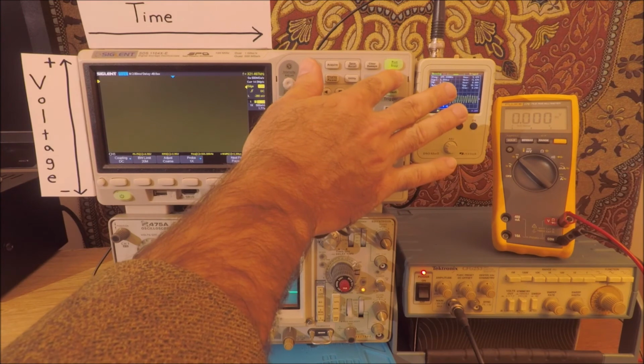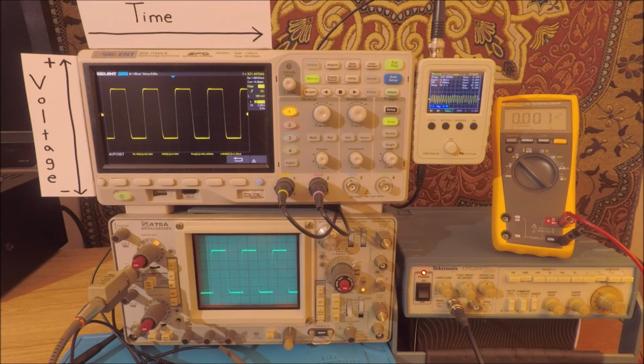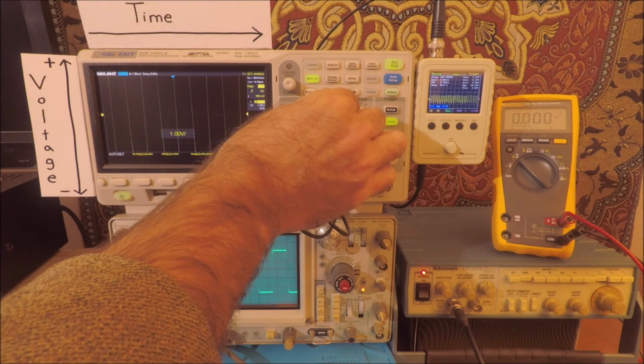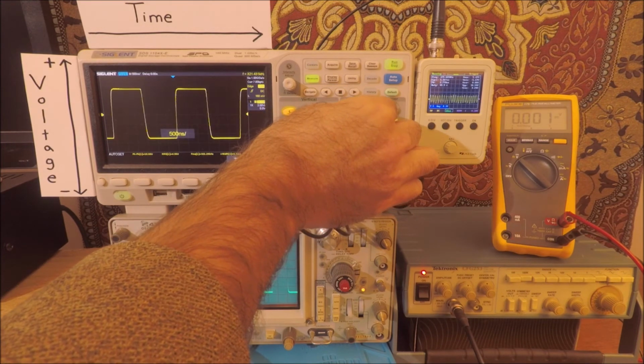So we can hit this, takes it a second, and it is going to intelligently acquire what we have at the input coming through the probe. It'll make some guesses to try to get us in the ballpark of representing the waveform on the screen. Might not be exactly what you would like, but at least from here now, it's easy to go in and fine tune what you'd like to see in terms of vertical scaling and horizontal scaling.